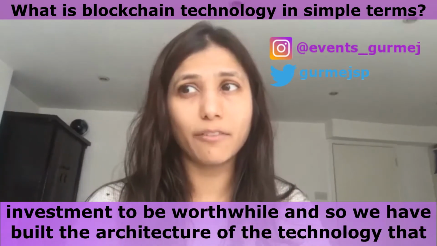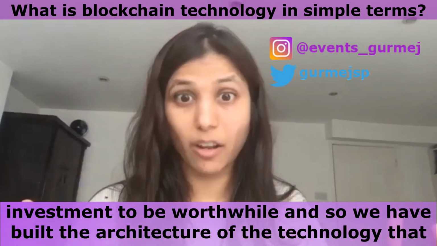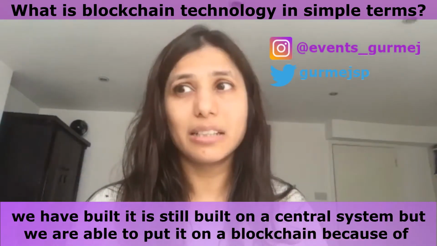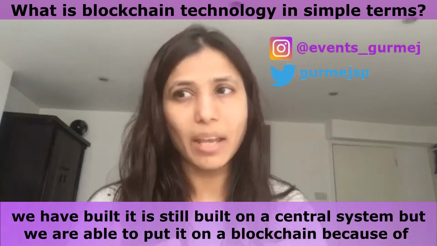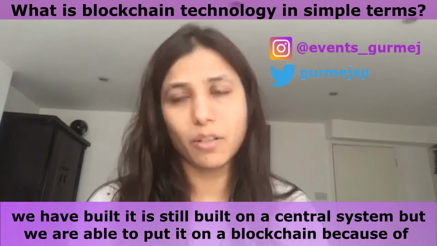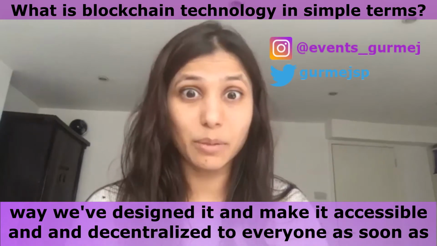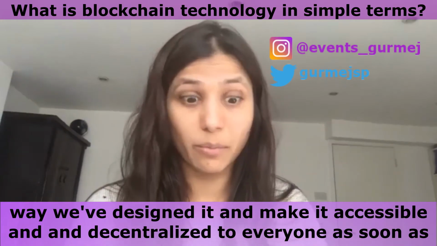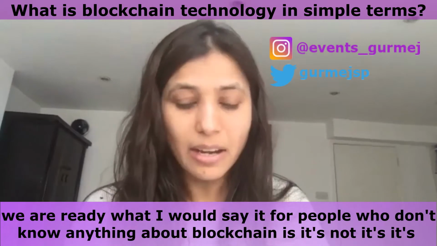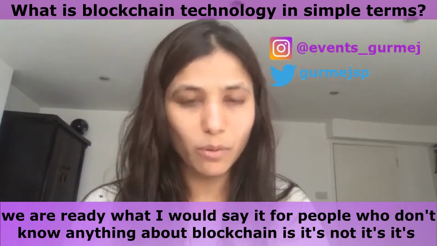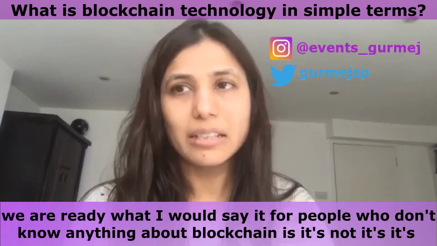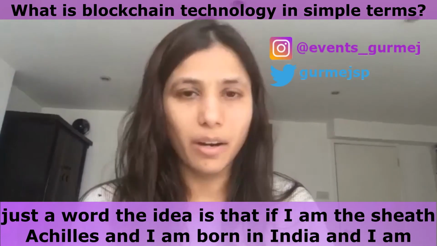And so the architecture of the technology that we have built is still built on a central system, but we are able to put it on a blockchain because of the way we've designed it, and make it accessible and decentralized to everyone as soon as we are ready. What I would say for people who don't know anything about blockchain is it's just a word.